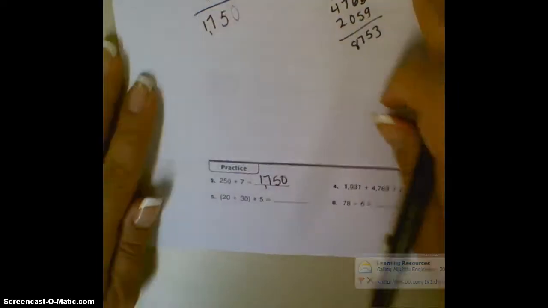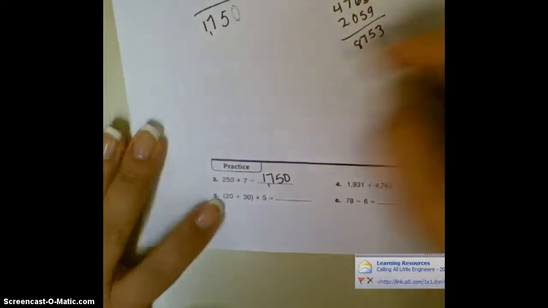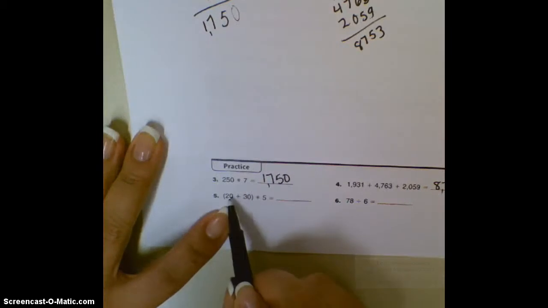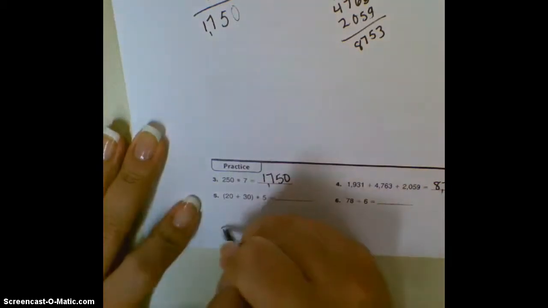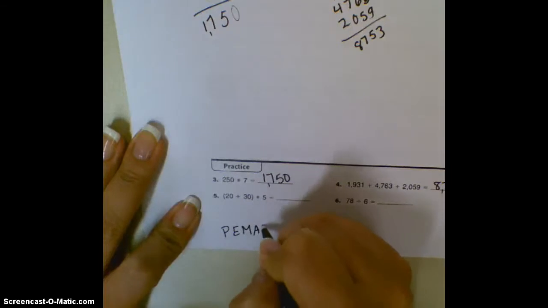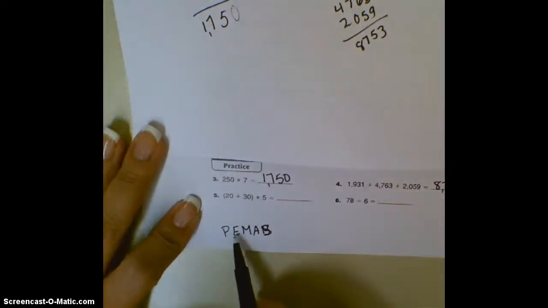And our last one, we've got some order of operations. Hopefully you remember that from last year. We have to do whatever is in parentheses first. We talked about it a little bit in class. Please excuse my dear Aunt Myrtle, my dear Aunt, whoops, sorry, Sally, my dear Aunt Sally, PEMDAS. Parentheses, exponents, multiply, add, subtract.